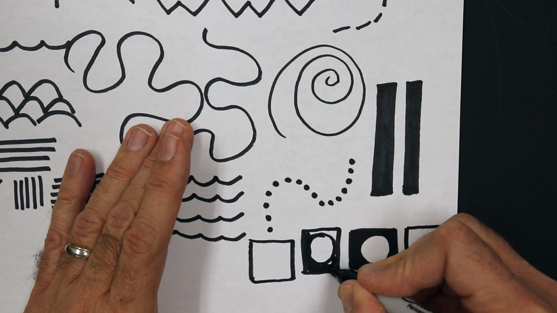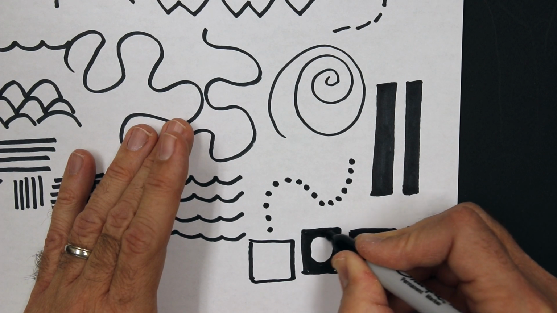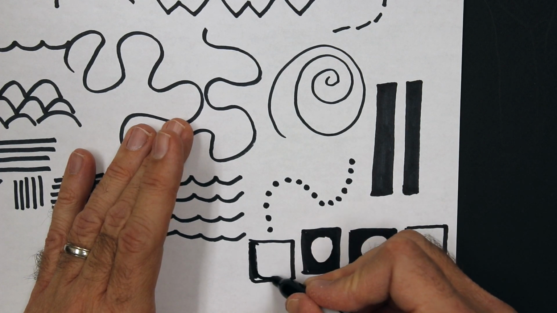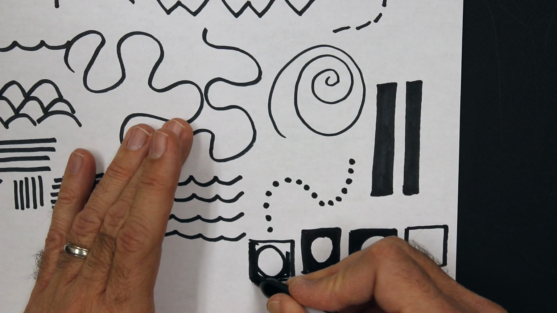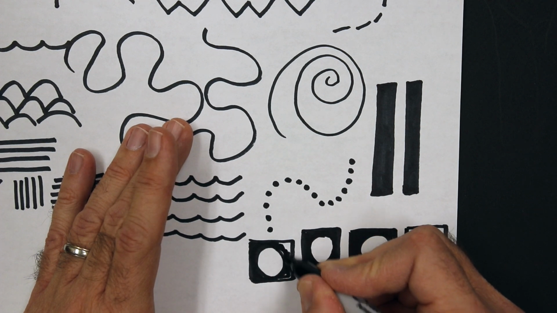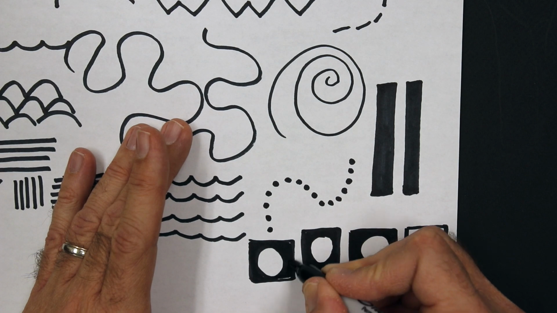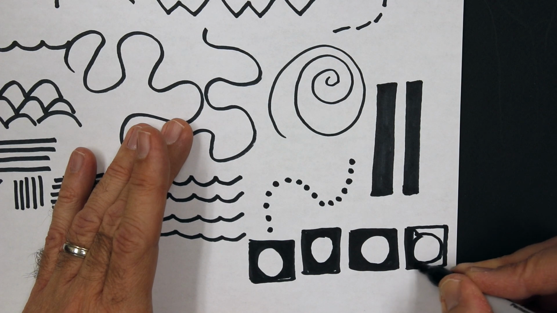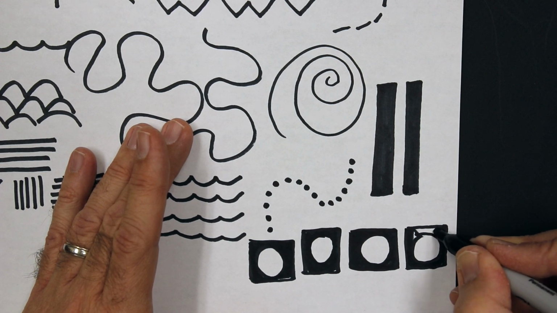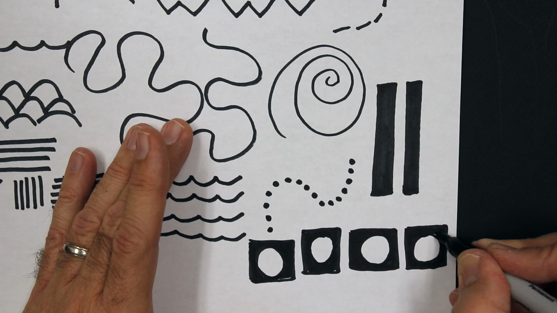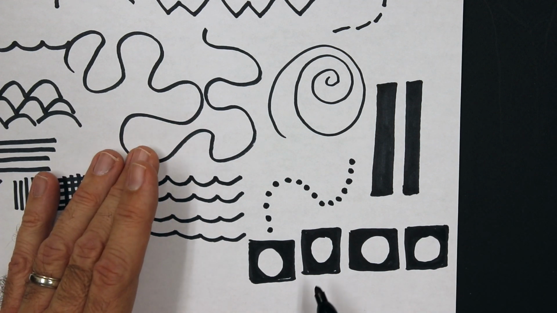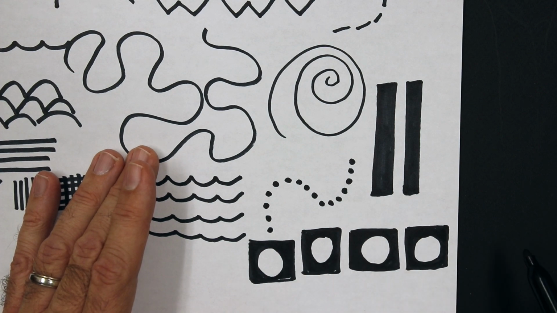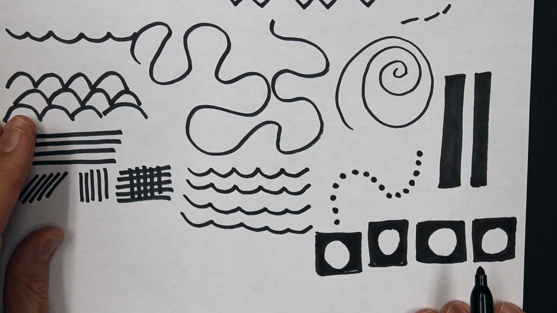Let's repeat it. So the circle in the center is negative space. But the fact that we repeat this object over and over again creates a pattern, and that pattern creates a line, a straight line going across. So there's all kinds of things you can do to create patterns.